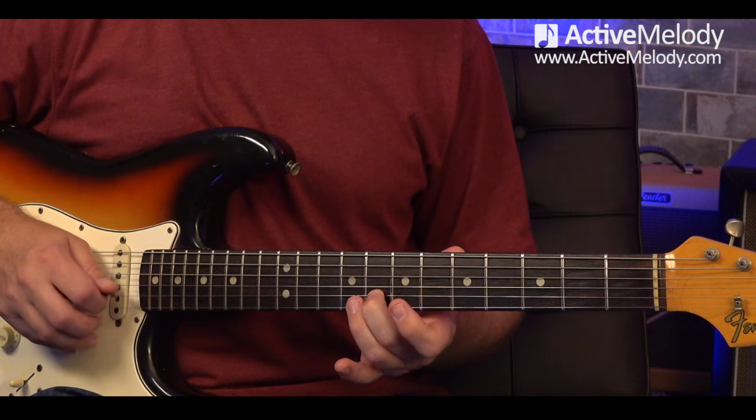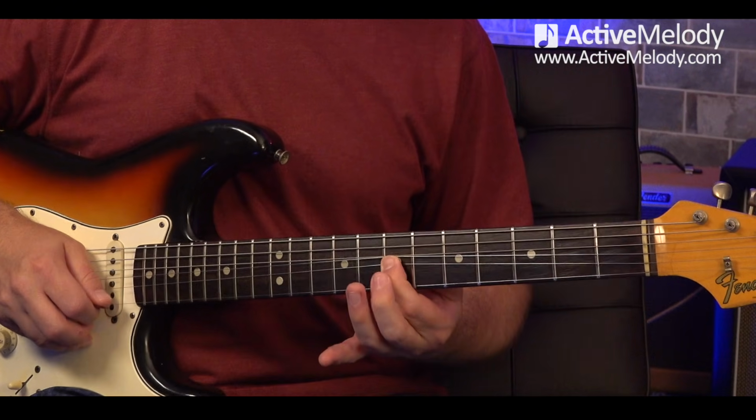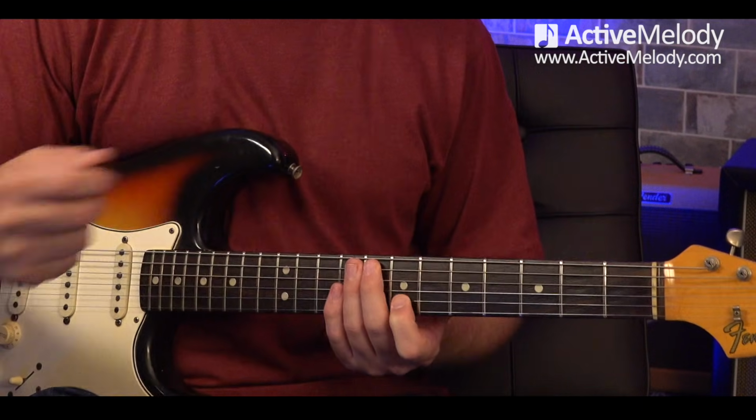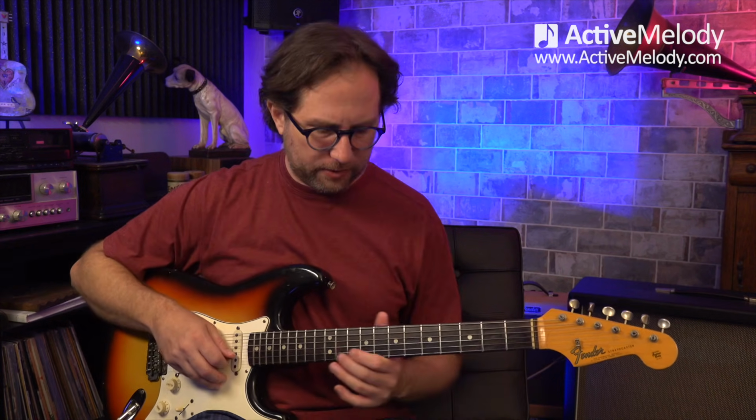So you play a note, and then you go to 1 fret behind it, and then you bend up to that note. It gives you a really cool feeling, and you can do that anywhere in any scale in any type of music. It's a cool way to introduce a pedal steel lick.